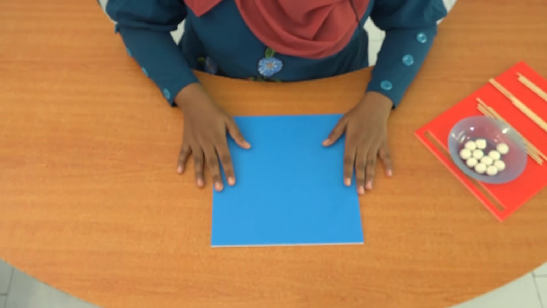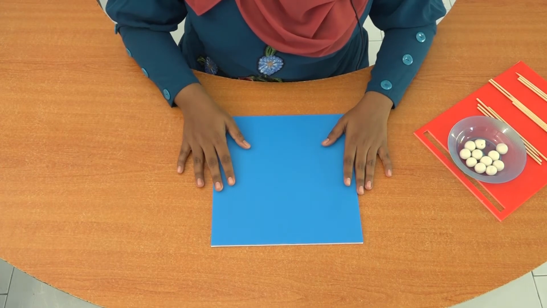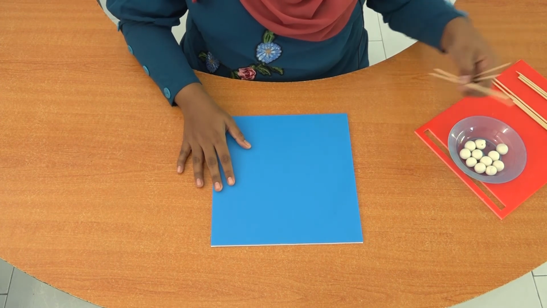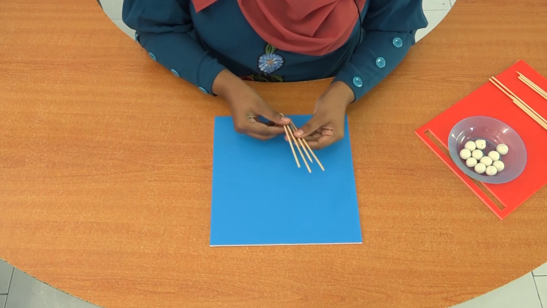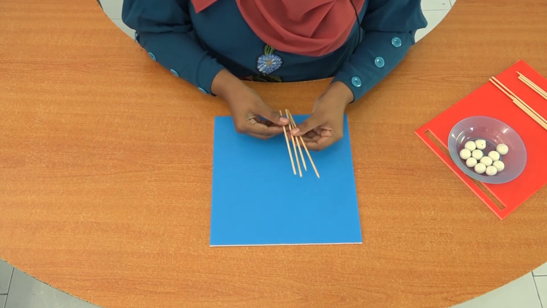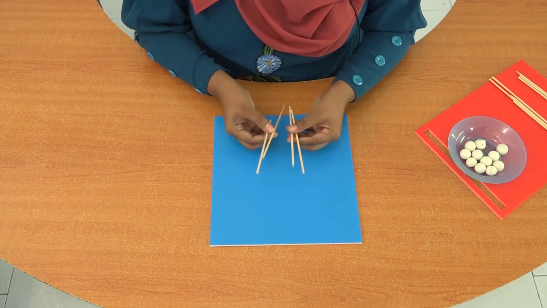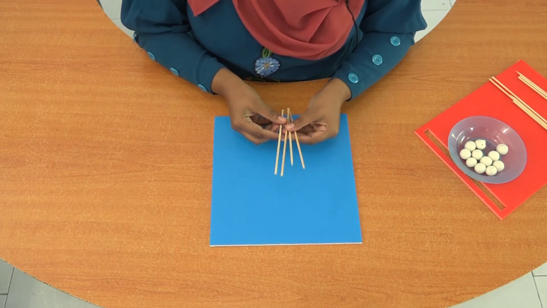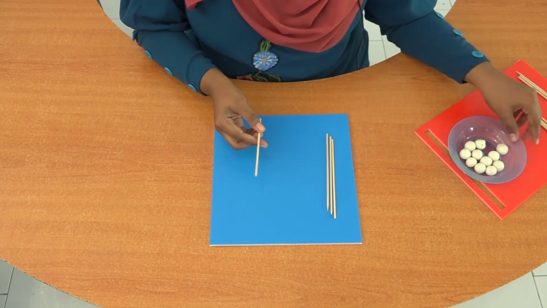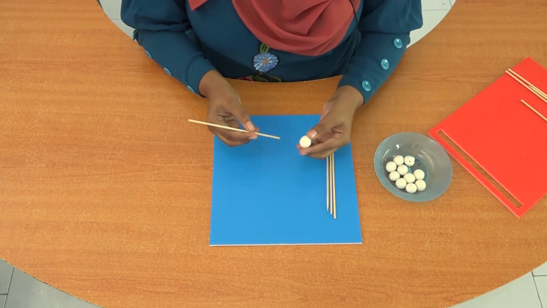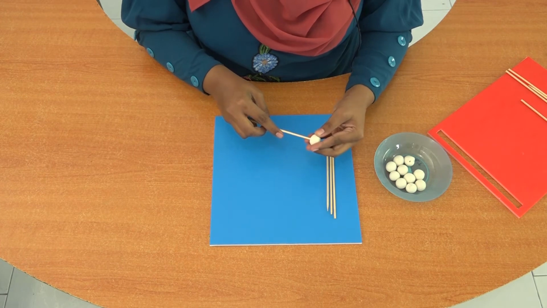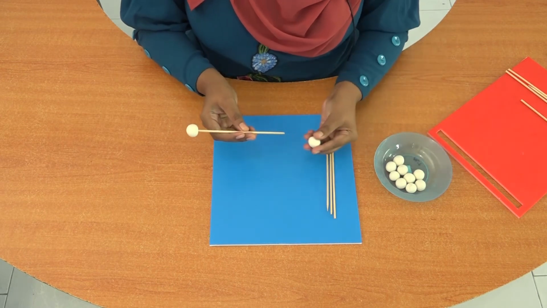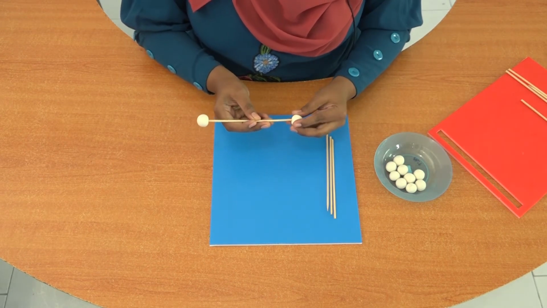The first shape that we are going to be building is the square. Can you see how many barbecue sticks I have in my hand? 1, 2, 3, 4. So that means we need 4 sticks to build the square. Let's take the clay ball and stick one end of the barbecue stick to the clay ball. I'm going to take another ball and do the same with the other side.